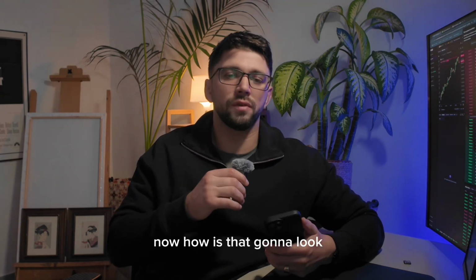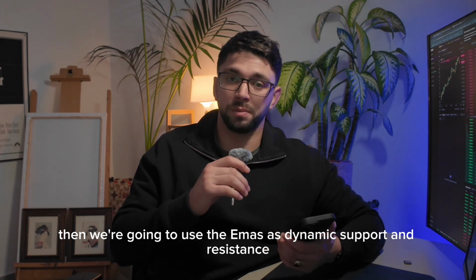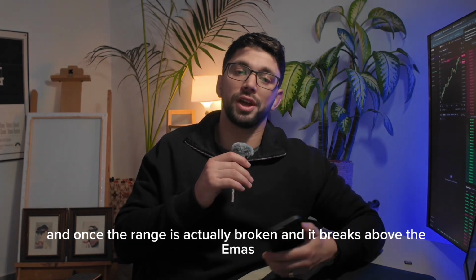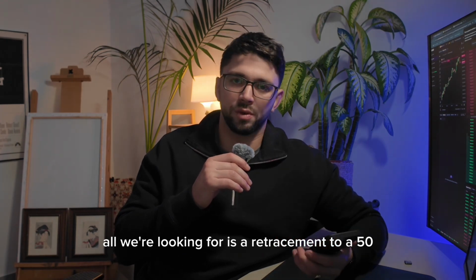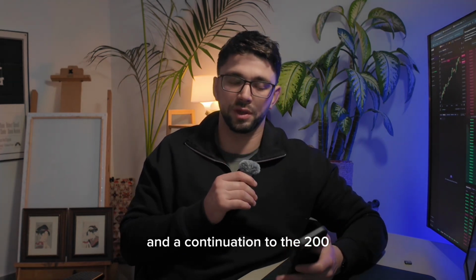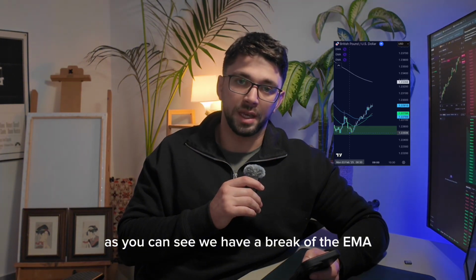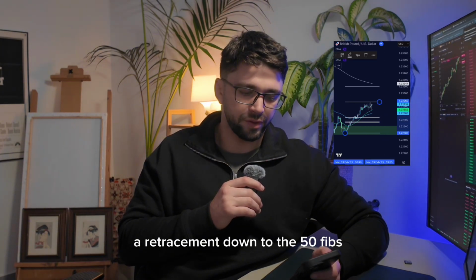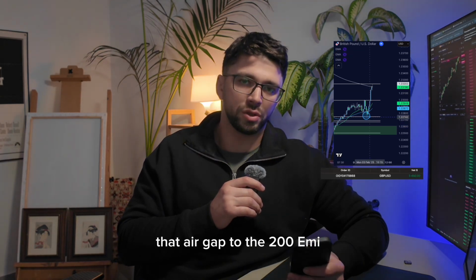Now, how is that going to look? First, we're going to see some consolidation. Then we're going to use the EMAs as dynamic support and resistance. Once the range is actually broken and it breaks above the EMAs, all we're looking for is a retracement to the 50 and a continuation to the 200. And this is exactly what happened with this trade. As you can see, we have a break of the EMA, a retracement down to the 50 fib, and then a continuation straight away to fill in that air gap to the 200 EMA.